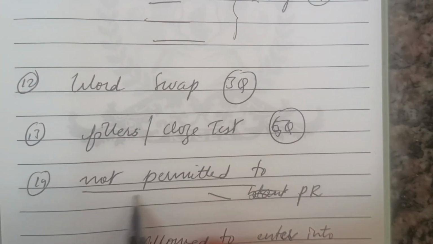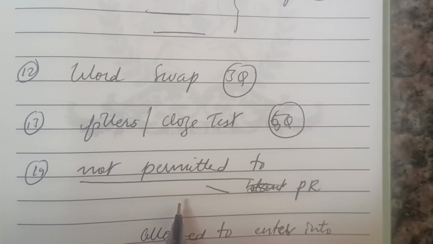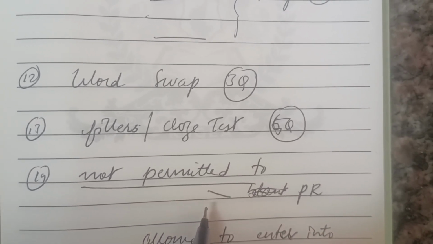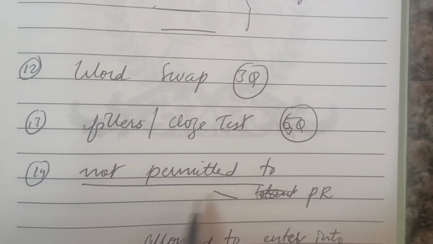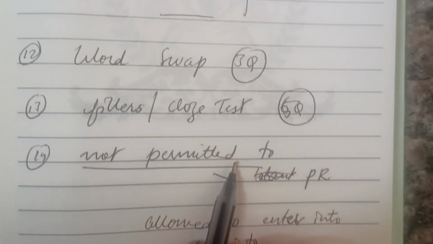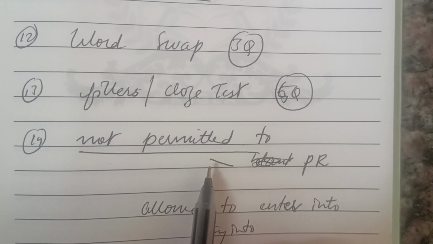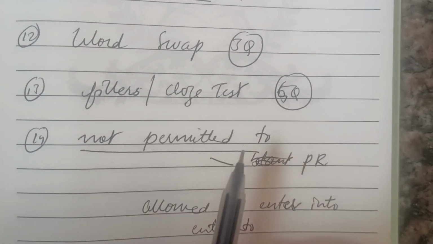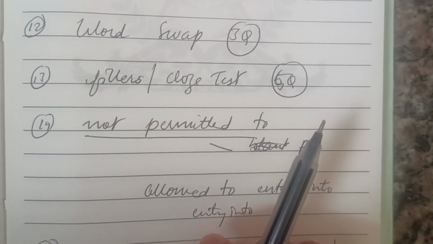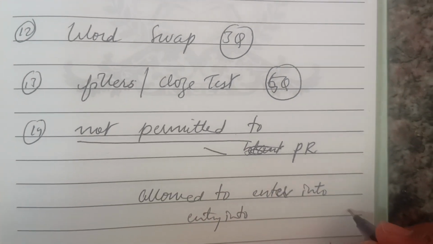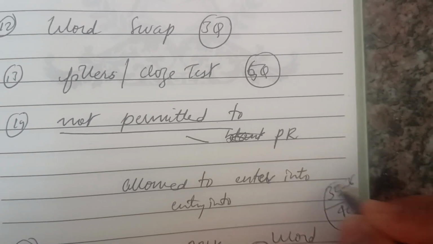And one was like, the question was starting with the bus was not allowed to enter some place because of the crowd. So there I marked not permitted to. The options were like not allowed to enter into, or entry into, but I felt this is the correct one which suits best. And I don't know about the accuracy in this section, but I think I attempted 36 questions in this section out of 40.